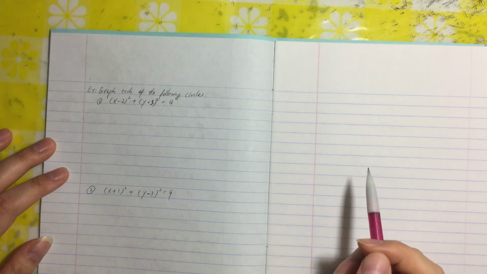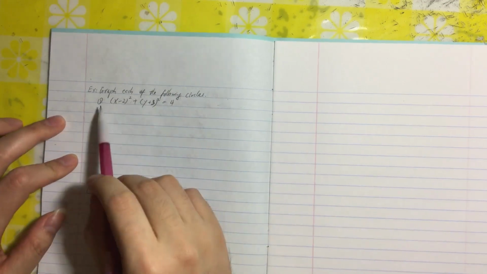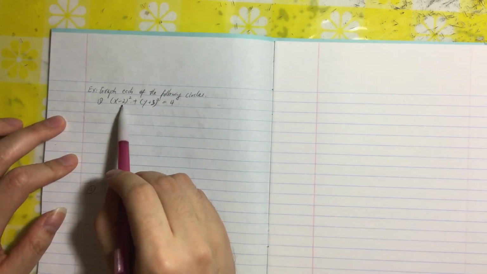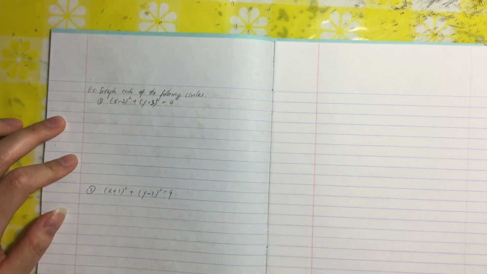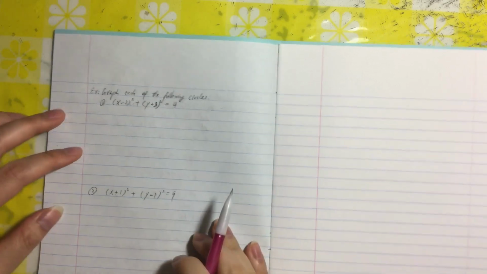Next, let's look at some examples about circles. Graph each of the following circles. First example, (x minus 2) squared plus (y plus 3) squared equal to 4. In order to graph a circle, we must know the center and the radius.